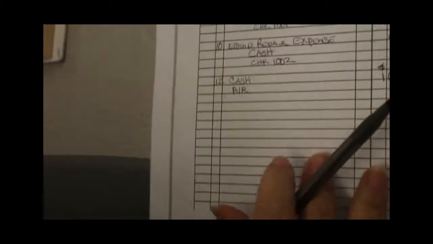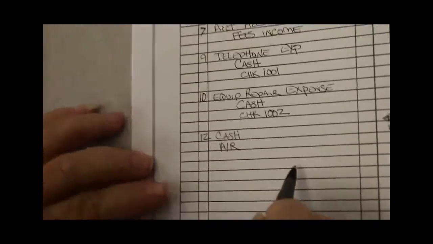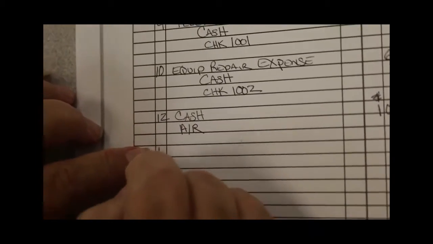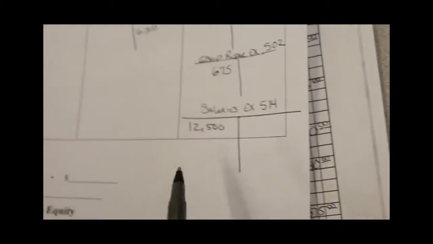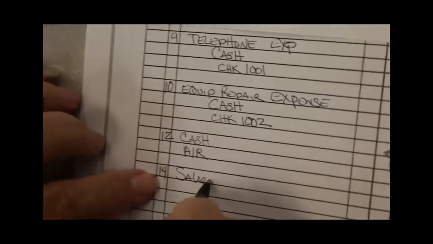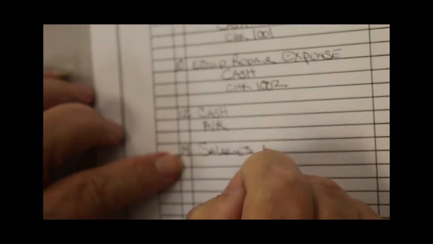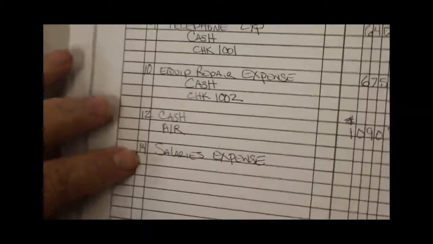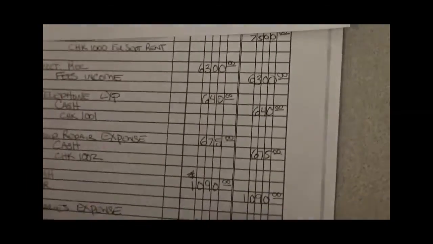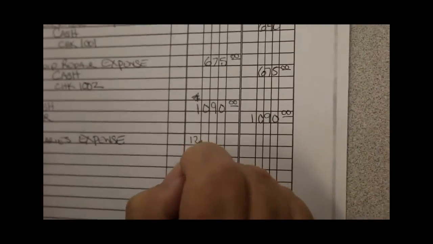So now we're going to go over here to our journal. The date is the 14th. We're going to skip a line, 14. We're going to do the debit one first. So we debited the salaries. So over here, I'm going to write salaries expense. Okay, I'm going to debit it, 12,500.